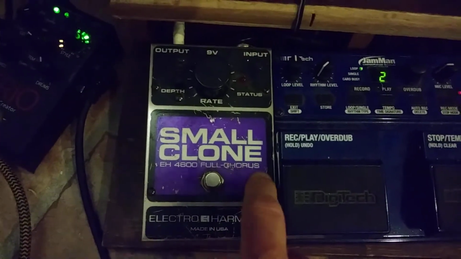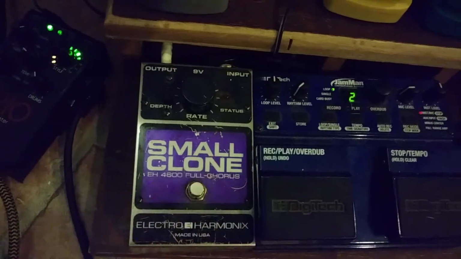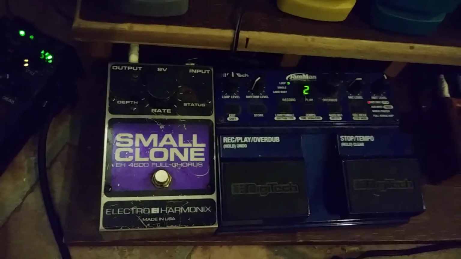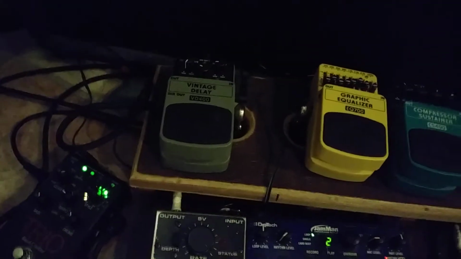This is a chorus pedal. I love this pedal, and when I got it, I was like, I don't know, and then I started using it. Now I use it a lot. It's really cool. This is really cool. Vintage delay.